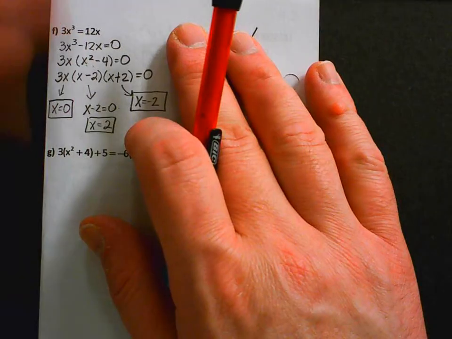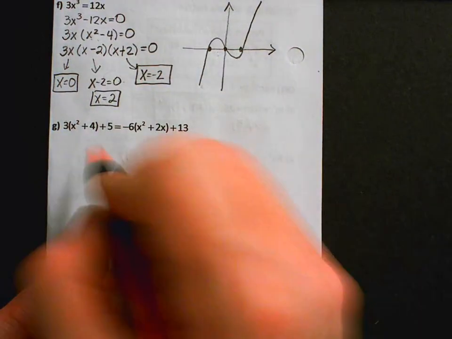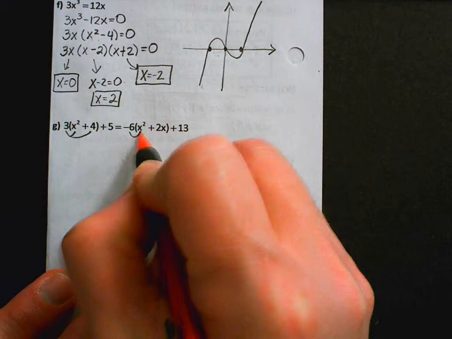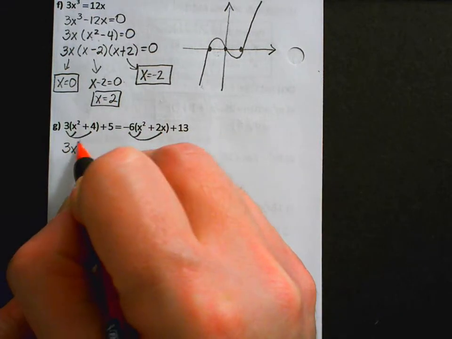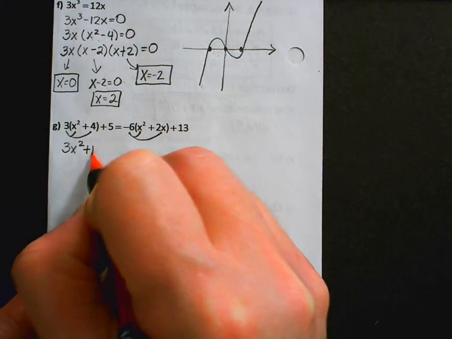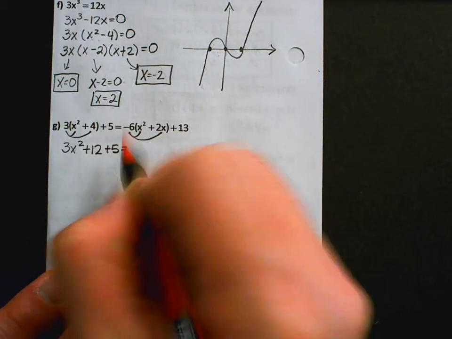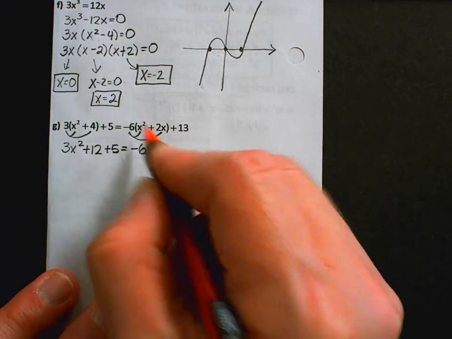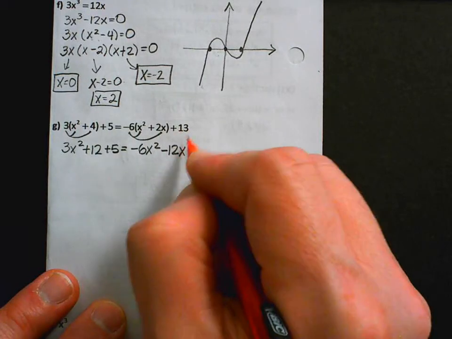So here we have example letter G. There's a lot of parentheses here, so let's get rid of the parentheses and simplify this into a simple quadratic equation. So this would be 3x squared plus 12 plus 5, and this would be negative 6x squared minus 12x, and bring down the 13.